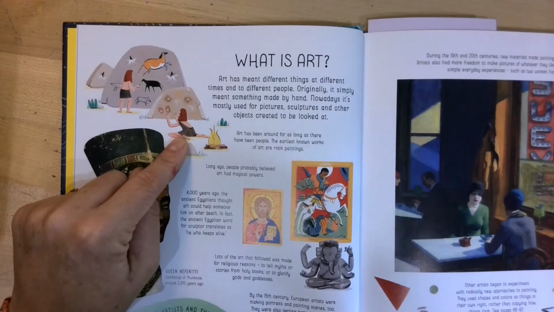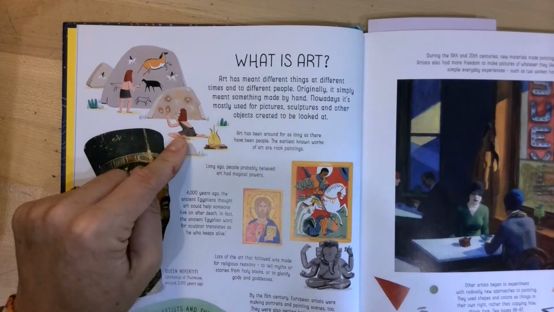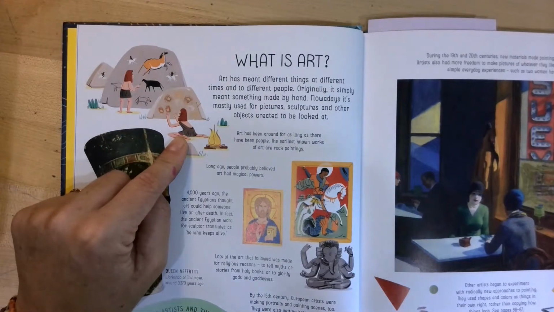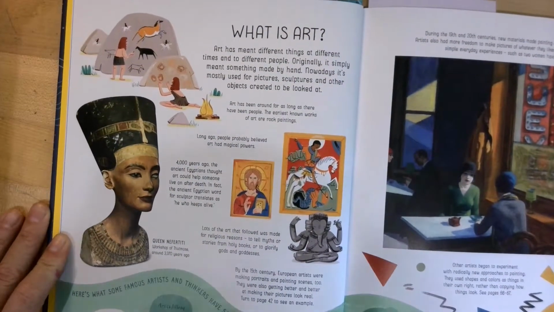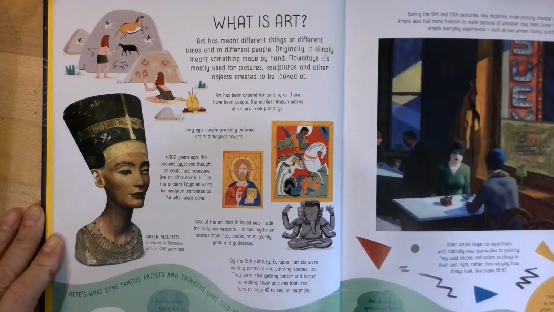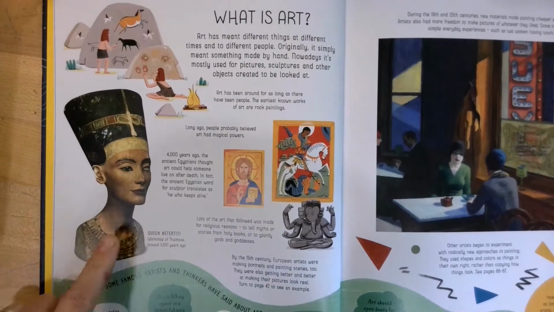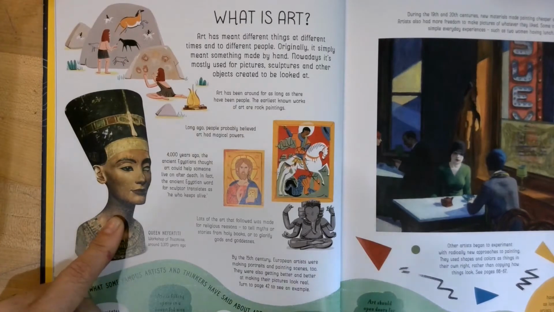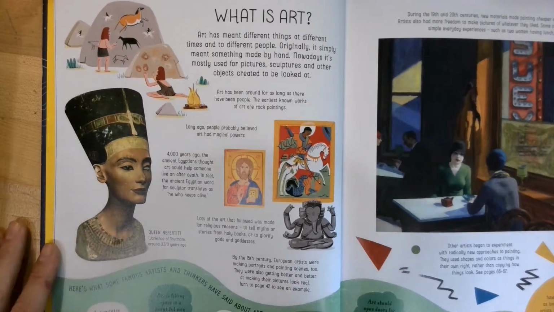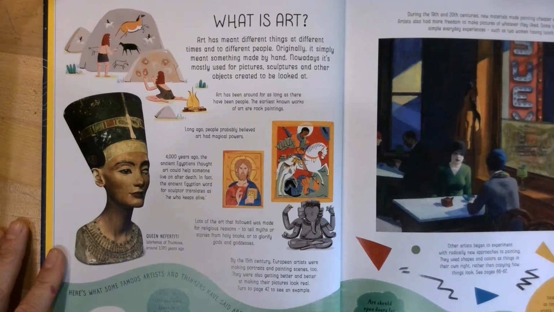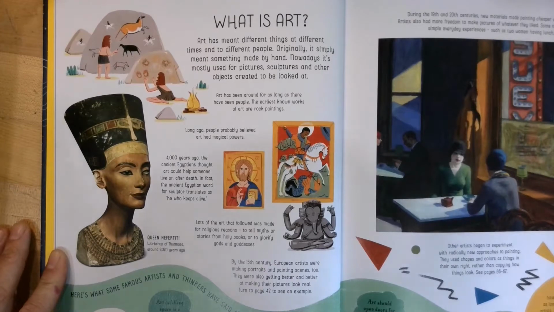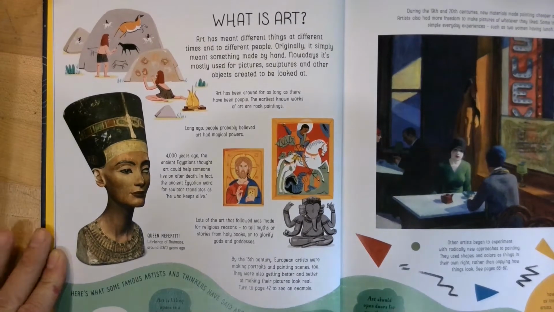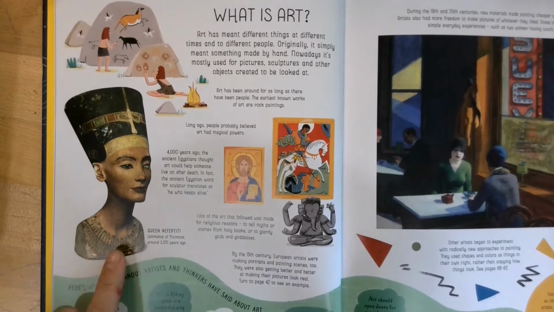There are famous cave paintings we'll look at later this year that have been found in France and other countries, made long, long ago. Long ago, people believed that art had magical powers. 4,000 years ago, ancient Egyptians thought art could help someone live on after death. In fact, the ancient Egyptian word for a sculptor, that's somebody who's making some three-dimensional artwork, translates as "he who keeps alive." This is a sculpture bust of Queen Nefertiti.